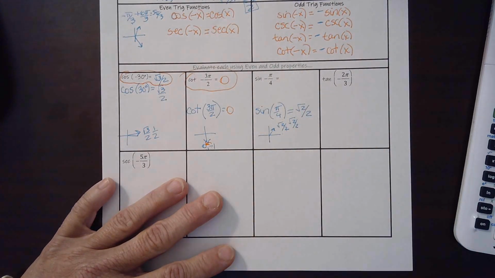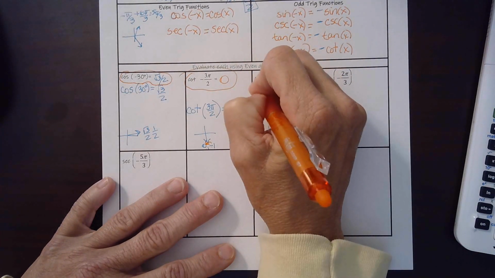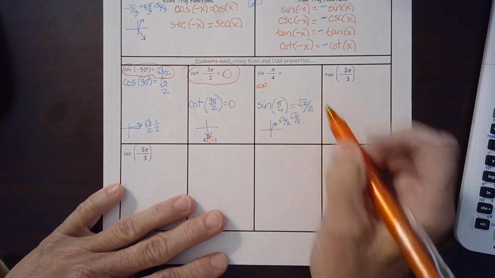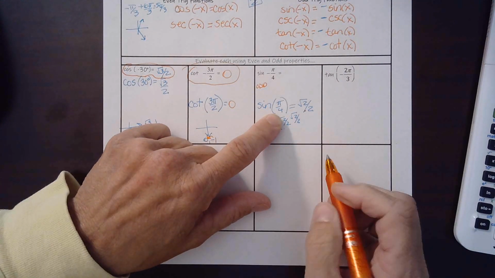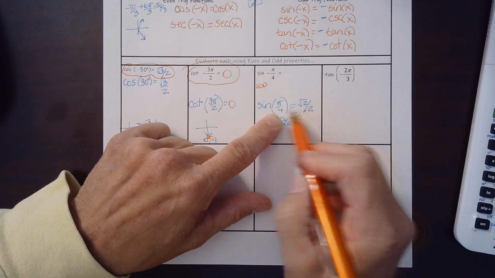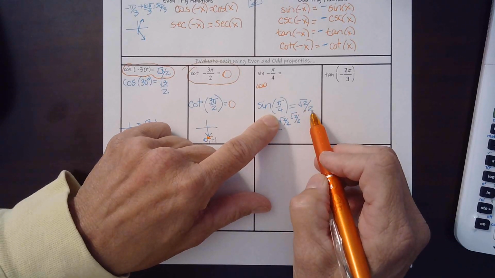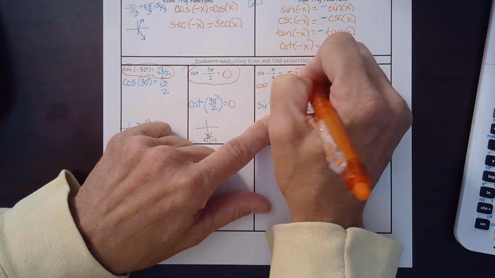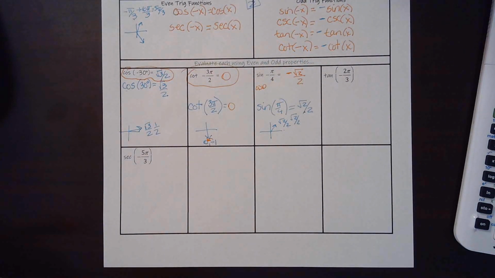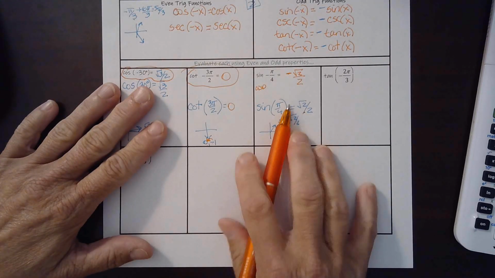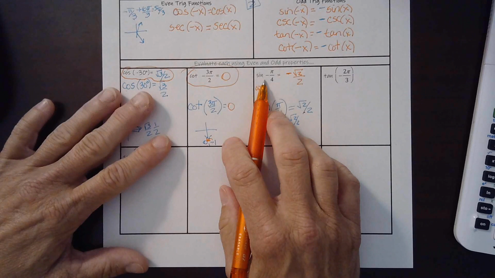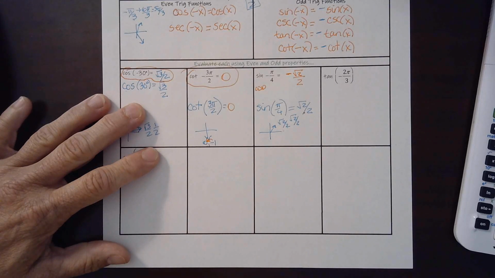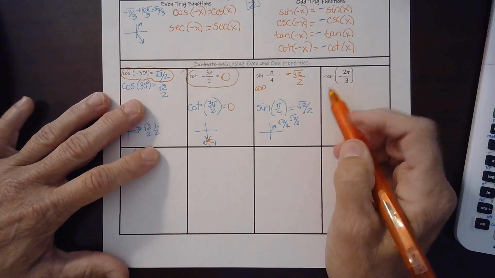Now, sine is an odd function, so the sine of negative pi over 4 will be the opposite of sine of pi over 4. So I know sine of negative pi over 4 will be negative square root of 2 over 2. We're simply using the properties of even and odd functions to help us evaluate trig functions that have negative angle measures.